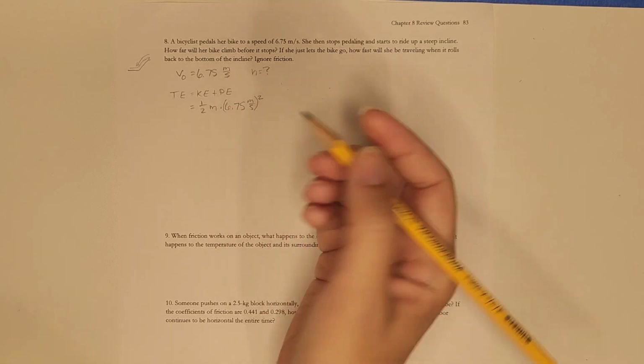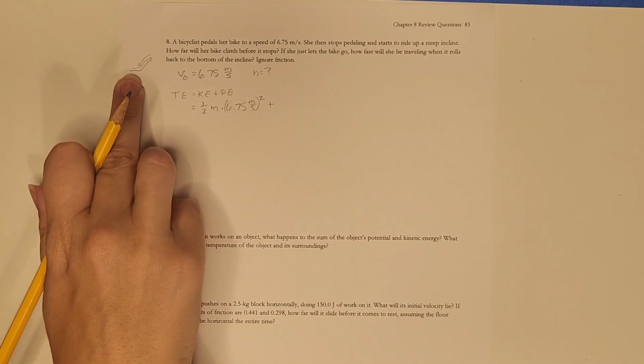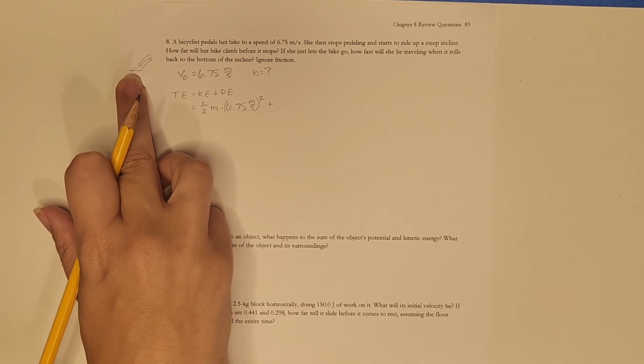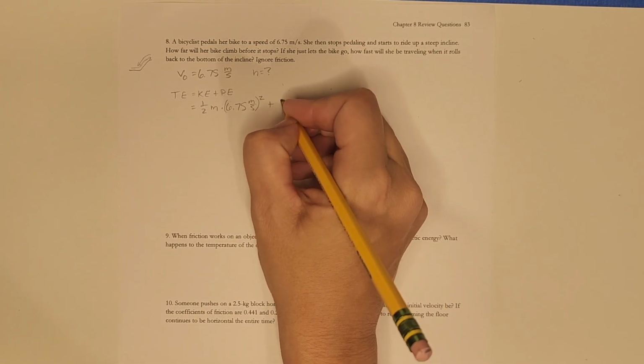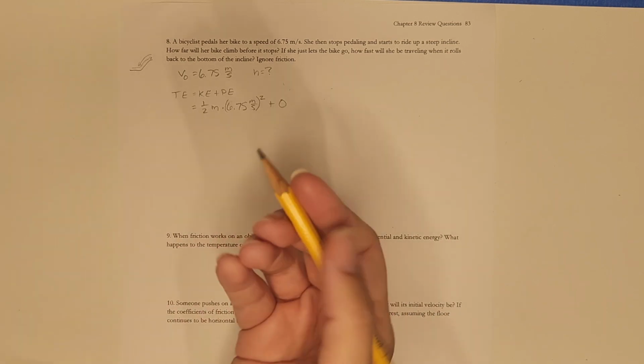And the potential energy, she's starting at the bottom of this hill, so there is no height to it. And so since our potential energy equation has height as a part of it, that's going to be 0 because we're multiplying it all times 0.